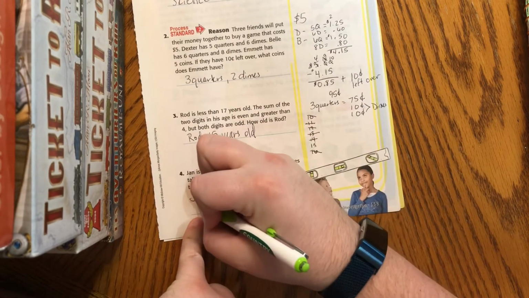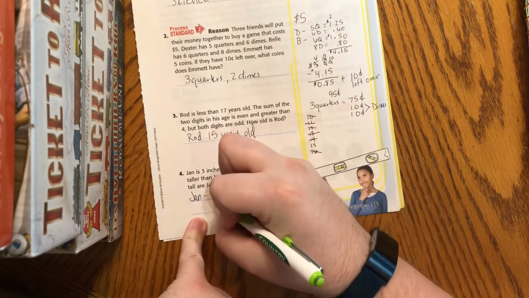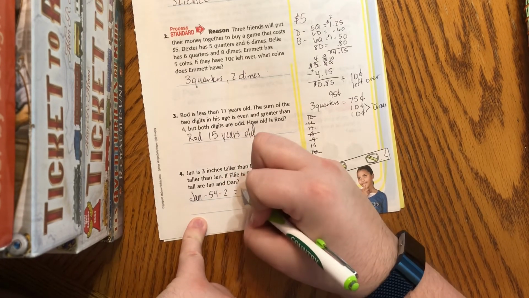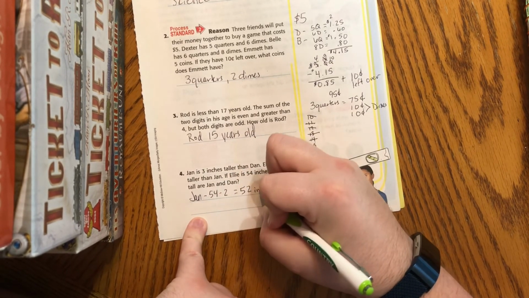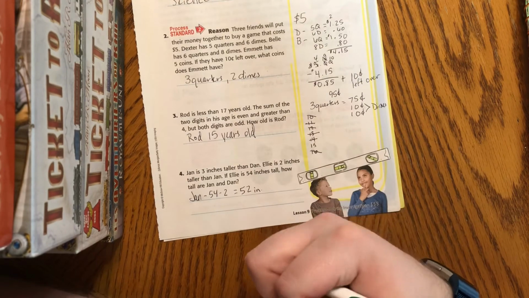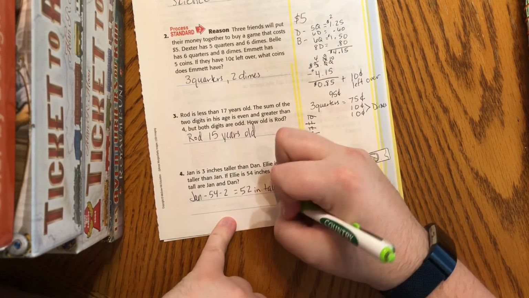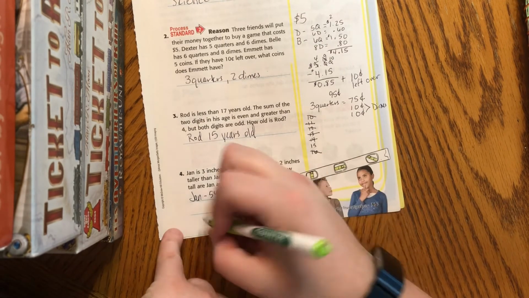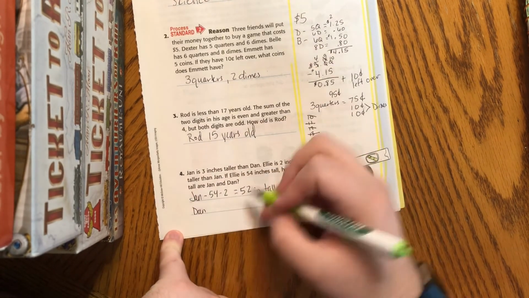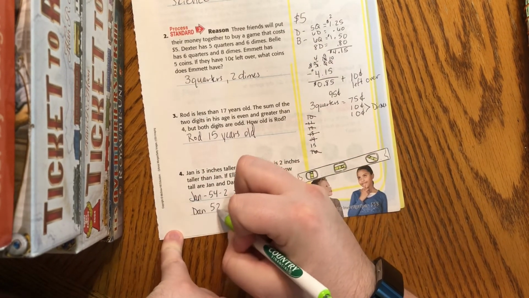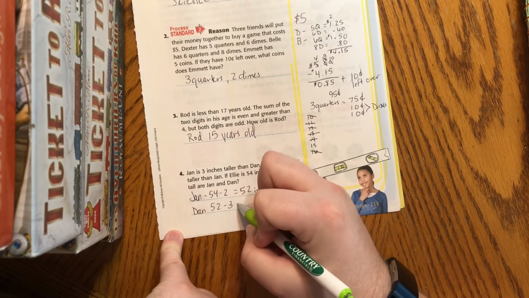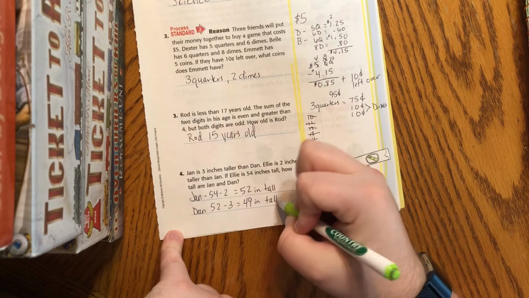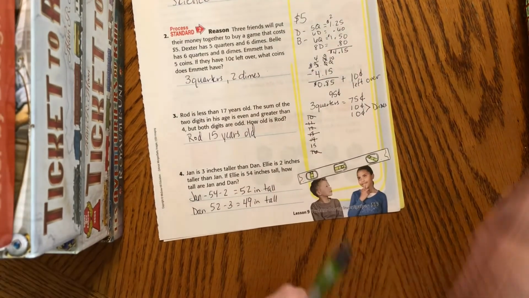So for Jan, we need to do 54 minus 2, which would give her 52 inches tall. And then Jan is 3 inches taller than Dan. So for Dan, we need to take Jan's number, 52, minus 3, which equals 49 inches tall. Okay?